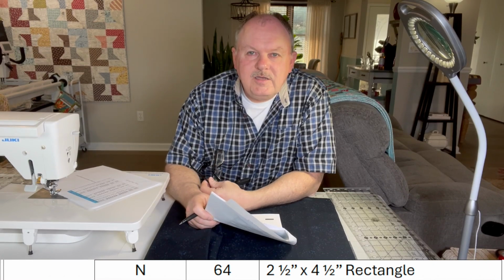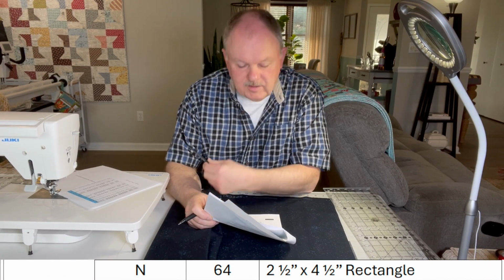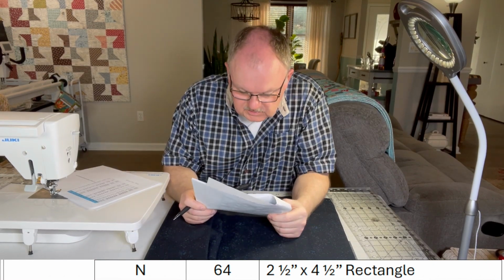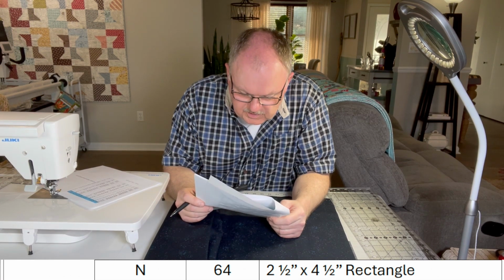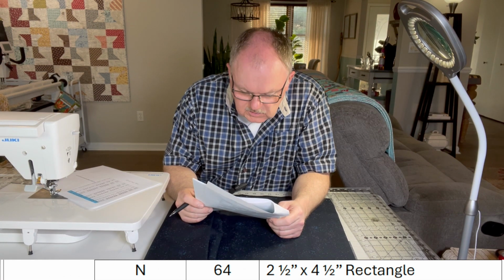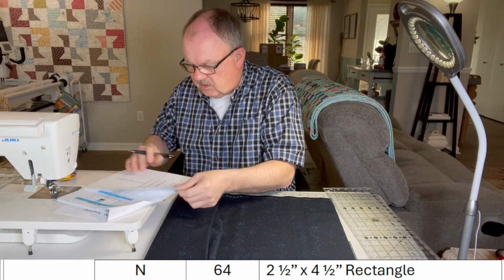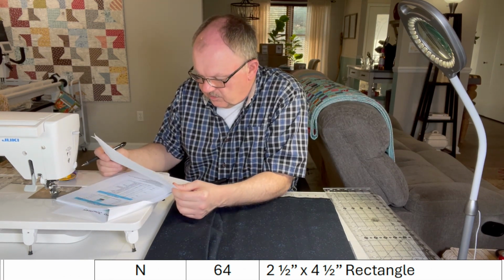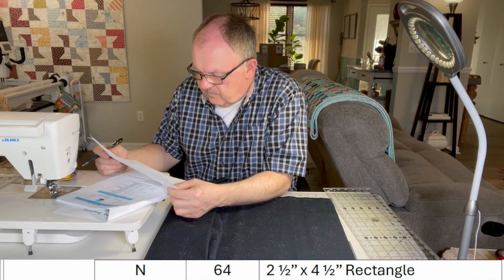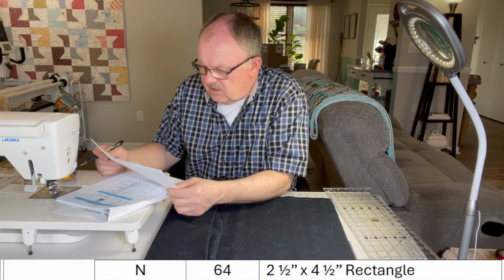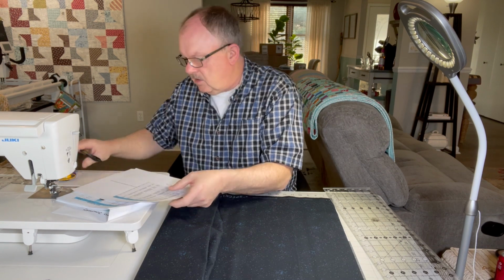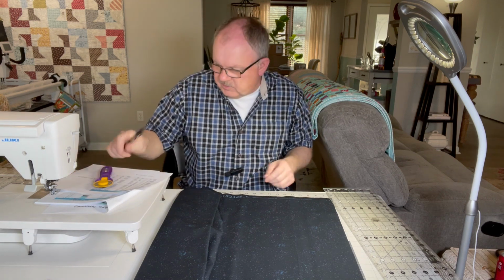Okay, so fabric N is a little bit of an oddball because it's a rectangle. And so we can see that its size is 2.5 by 4.5. We need 64 of these, so 2.5 by 4.5. And looking at the list I put together for how many strips to cut if using 42 inch fabric, I have that we would need 4 strips, but the strip needs to be cut 4.5 inch wide. So I need 4 4.5 inch wide strips.